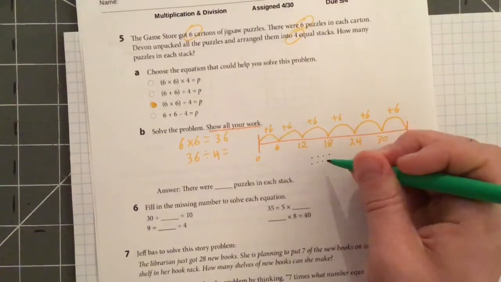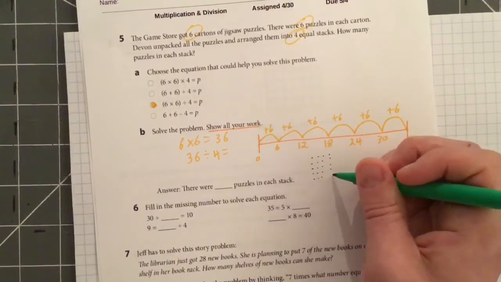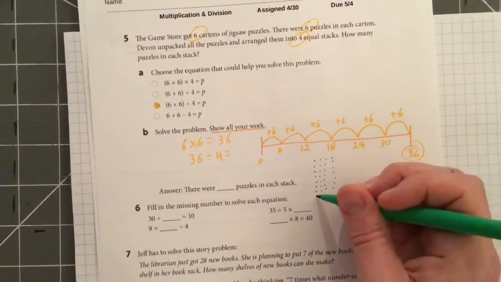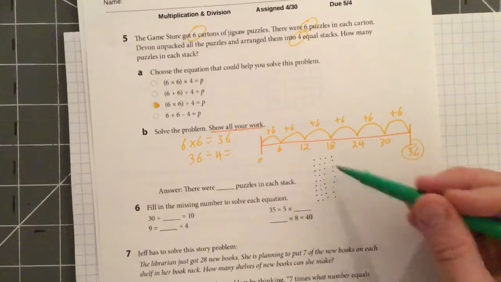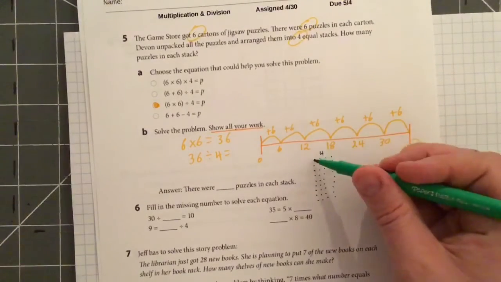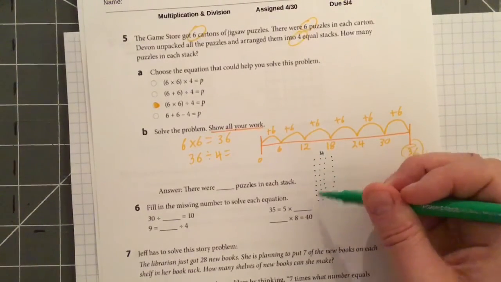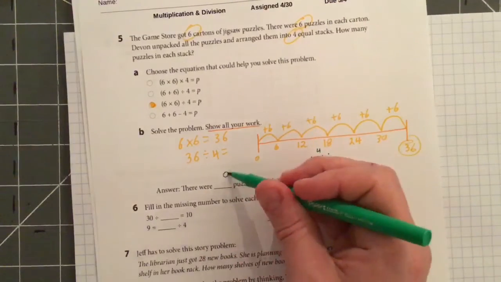1, 2, 3, 4, 5, 6, 7, 8, 9, 10, 11, 12, 13, 14, 15, 16, 17, 18, 19, 20, 21, 22, 23, 24, 25, 26, 27, 28, 29, 30, 31, 32, 33, 34, 35, 36. That is not the neatest array. I got 4 there. I got 1, 2, 3, 4, 5, 6, 7, 8, 9. I got 9 there. I got a total of 36. That means this is going to be a 9.